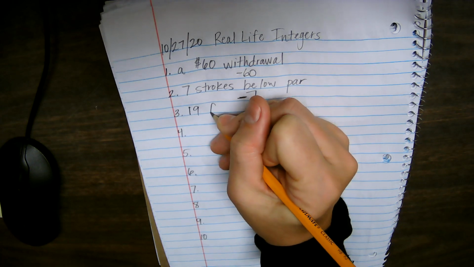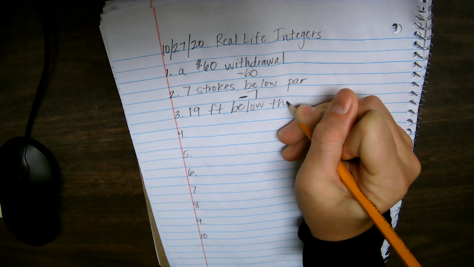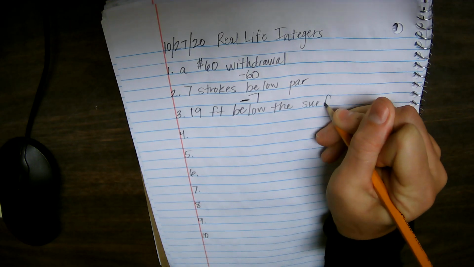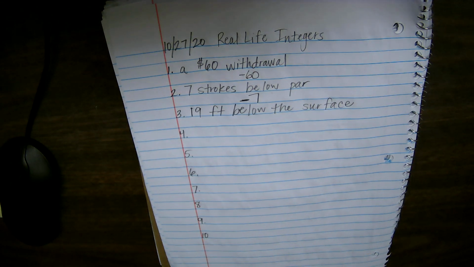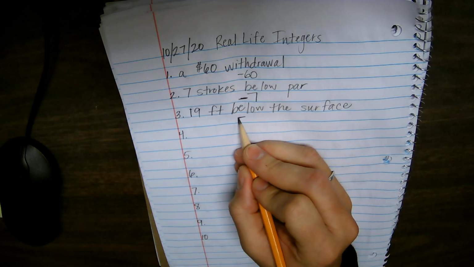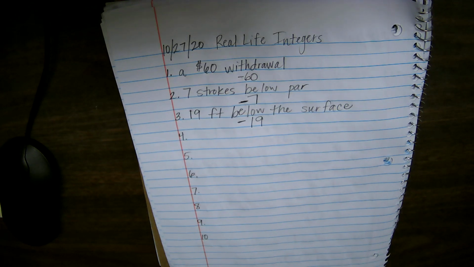19 feet below the surface. Go ahead and try that one on your own. What did you get? You should have gotten negative 19. That below gave it away, didn't it?